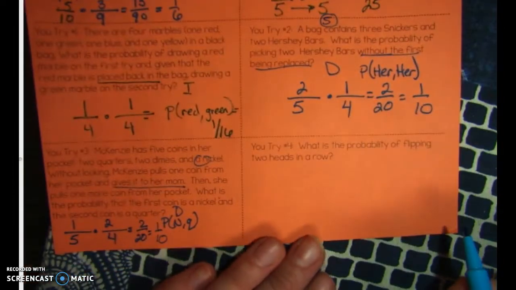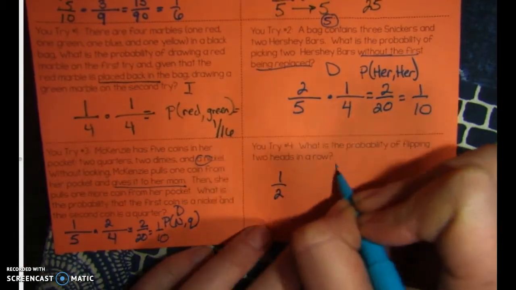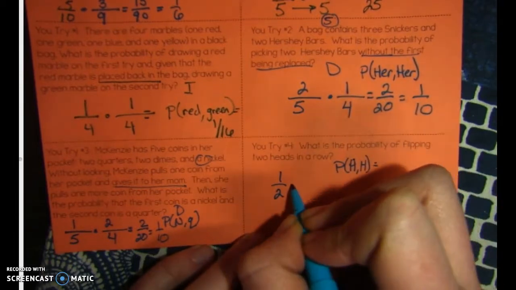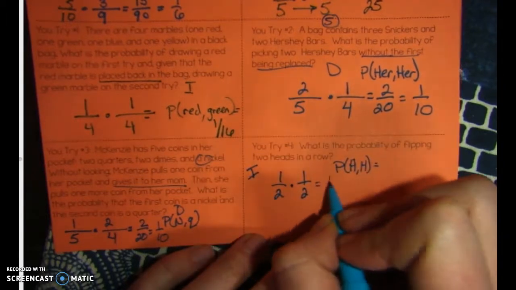What's the probability of flipping 2 heads in a row? So the probability of getting heads first, a half, and then heads again. That's exactly what it is. And then a half again. This is an independent event. So that would be 1/4.